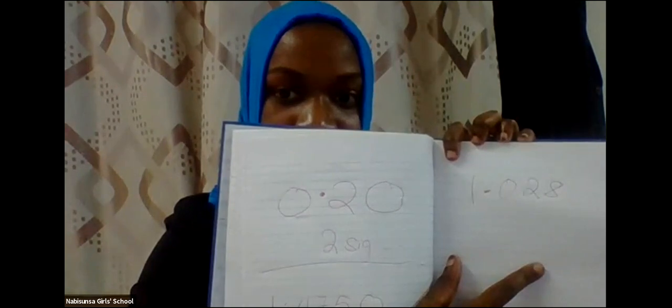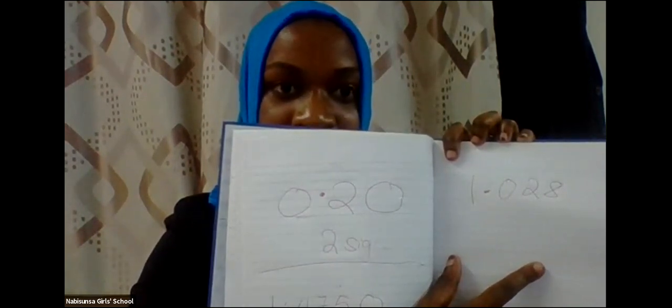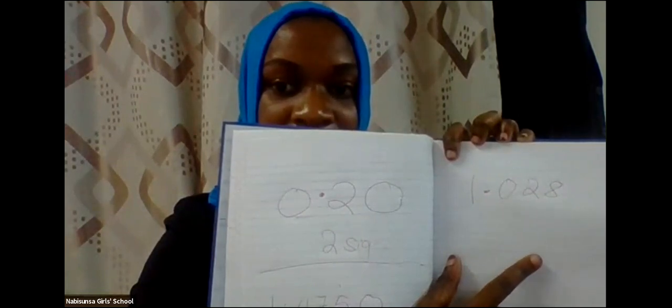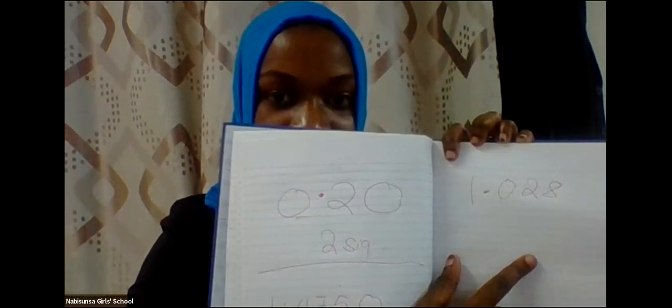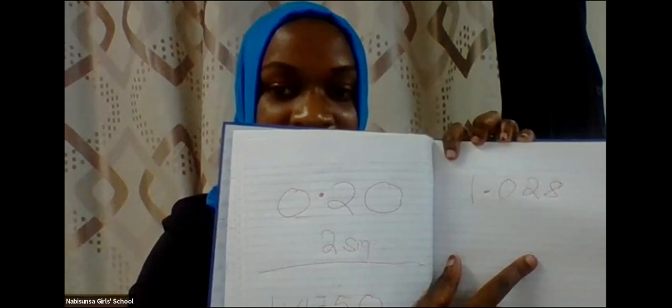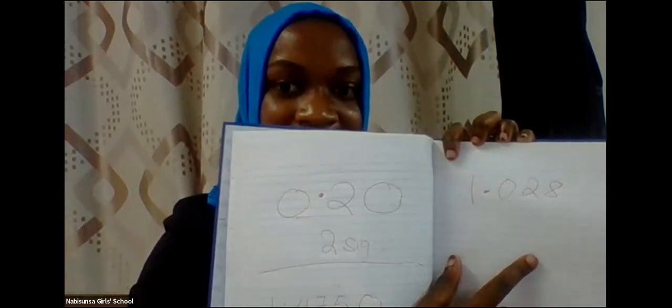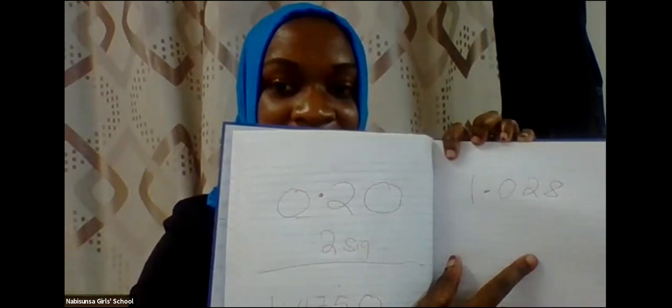I'm Akunda Remita. The number has four significant figures because the 0 is after the decimal point and the number before the decimal point is significant.